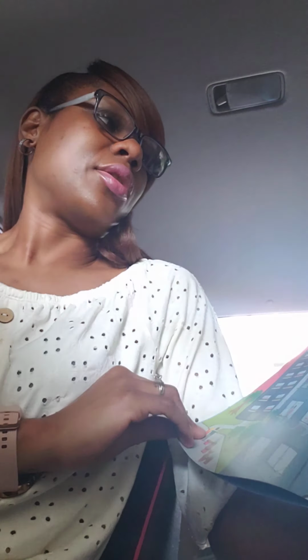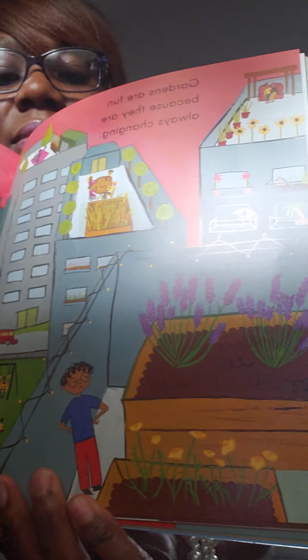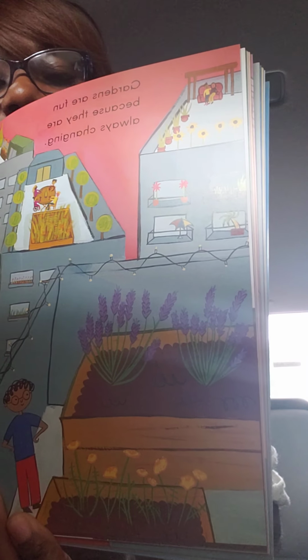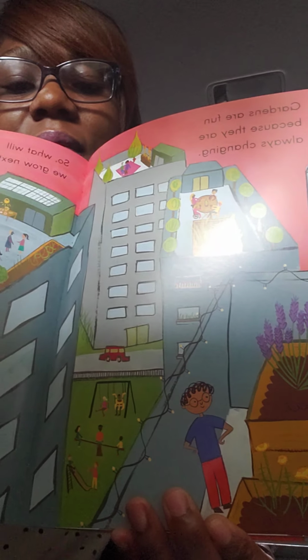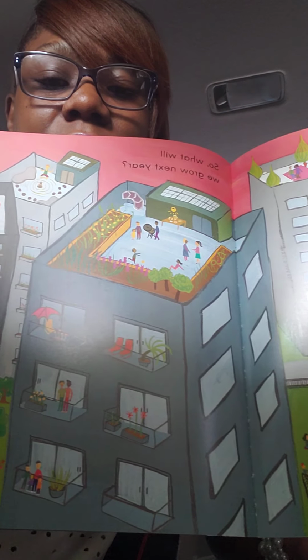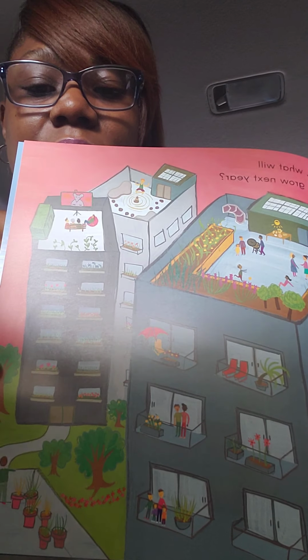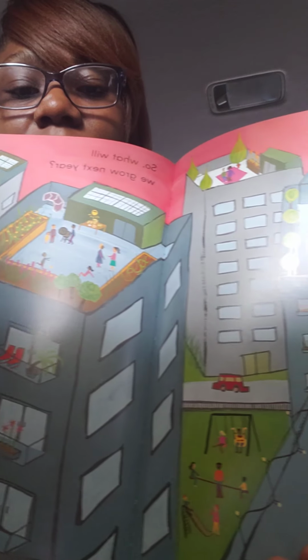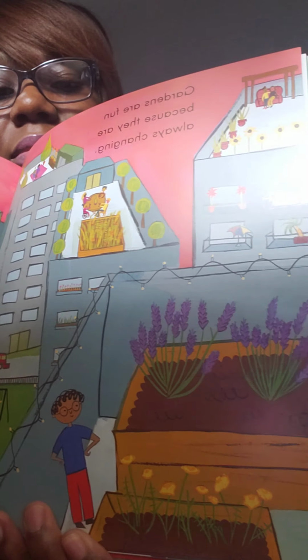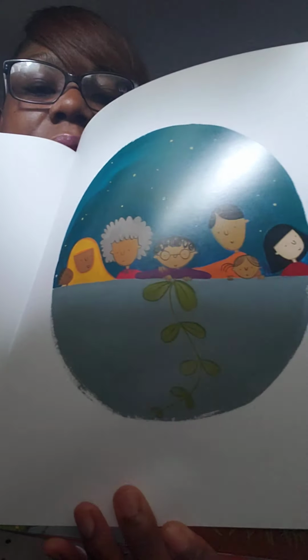Gardens are fun because they are always changing. So what will we grow next year? The end.